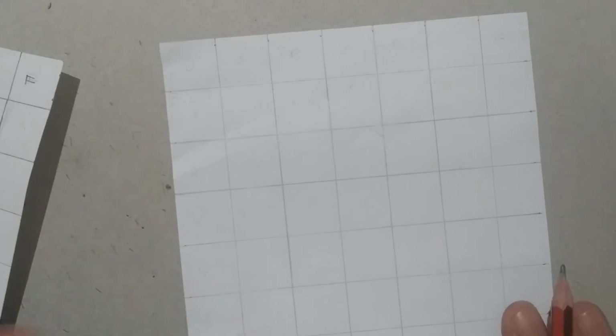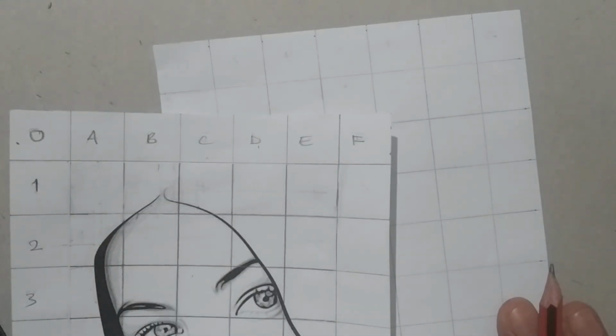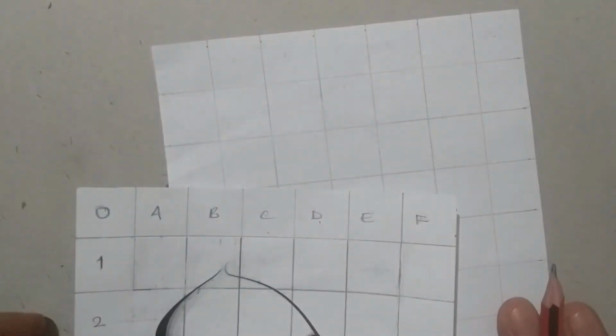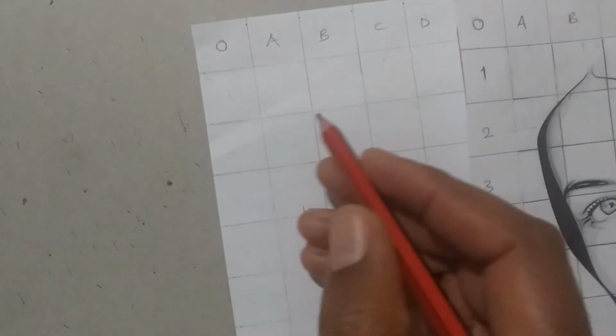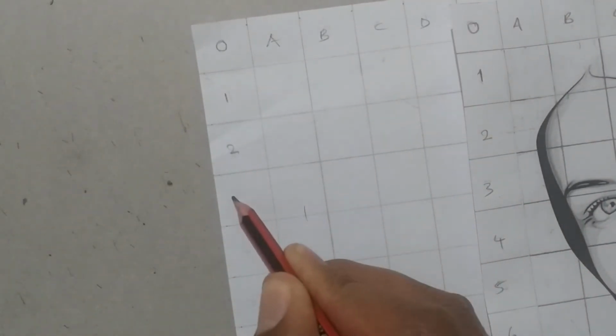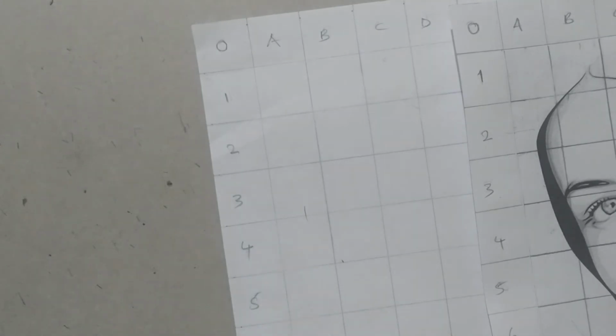So the next thing that I'll do, remember I had labeled these. I'll do exactly the same thing with this one. I'll label it the same way. Remember I skipped this one, I made this one 0. Then this will be A, B, C, D, E, F. Okay, so the ones running down have been labeled. Remember the labeling is just the same way you labeled on the first one. So I'll label the ones running across 1, 2, 3, 4, 5, 6, 7, 8, 9.